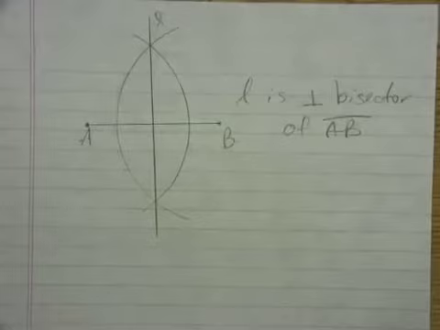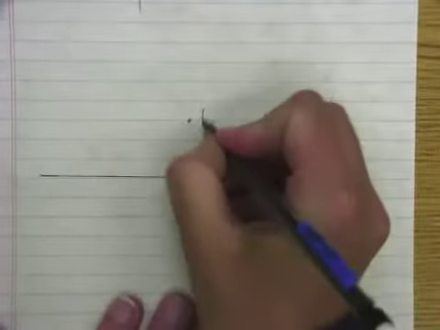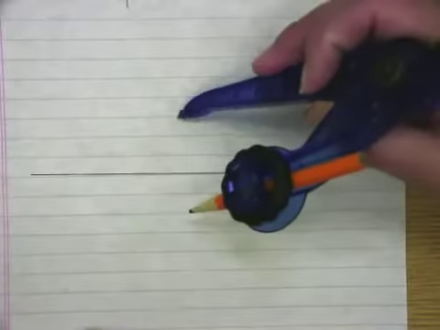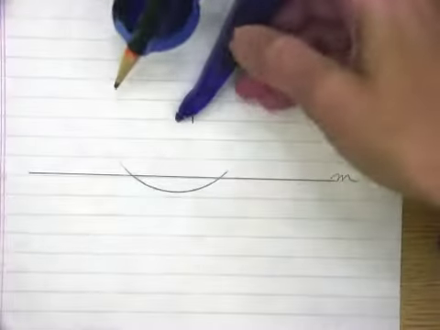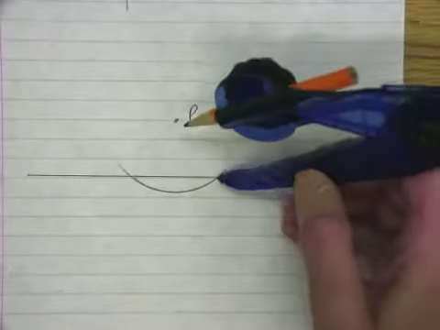If I had a line and a point not on that line, so here's line M and point P not on M, and I want to construct the line that is through P and is perpendicular to M. I start with my compass point at P, and I want to make 2 marks on line M. So I've just made that arc.